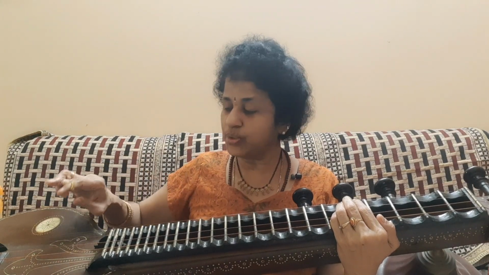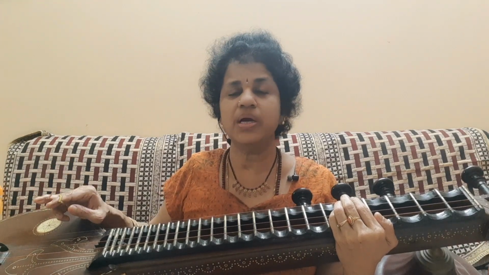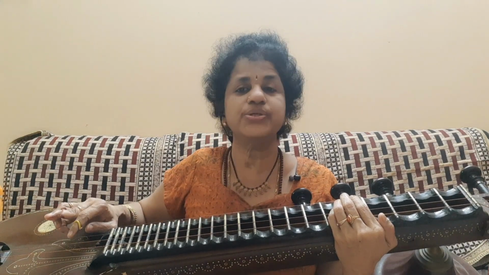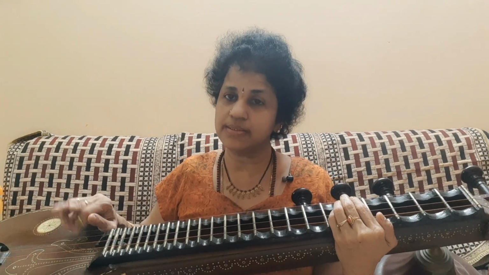And one thing you have to remember: when you change the first string to any Shruti, likewise you have to change your second string, third string and Talam strings also.